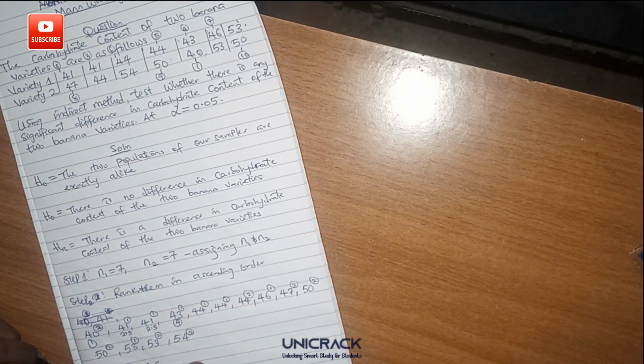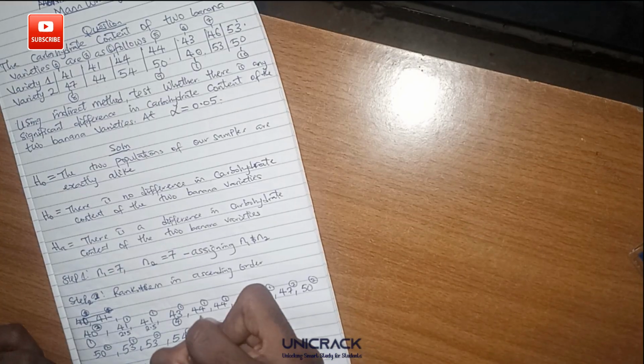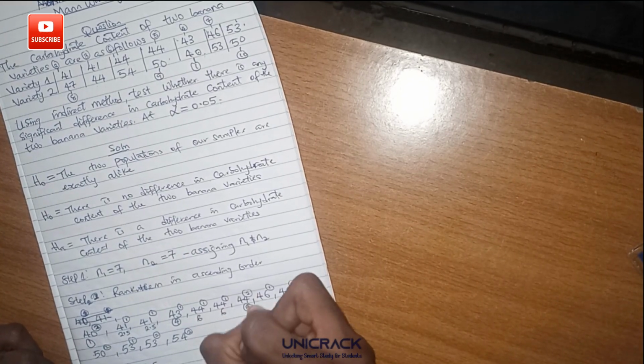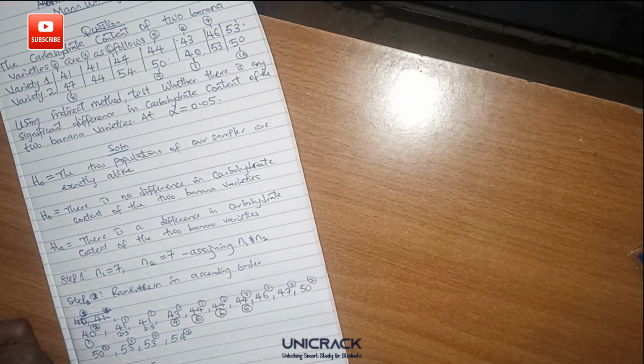So which is equal to 18 divided by 3, which is equal to 6. So this will be 6, 6, 6. So this will be the ranking. We have 6, 6, 6.